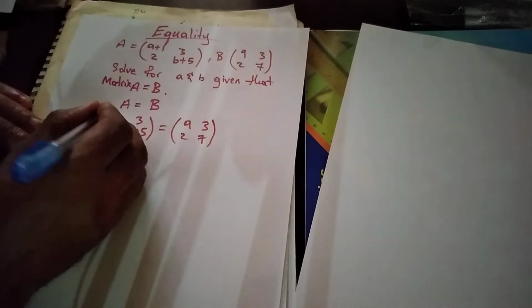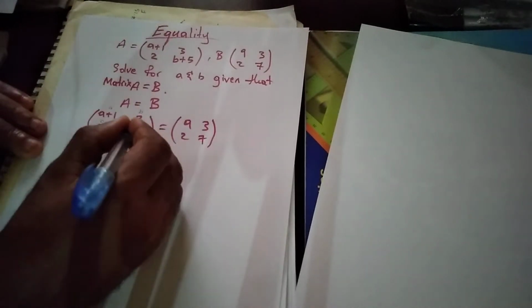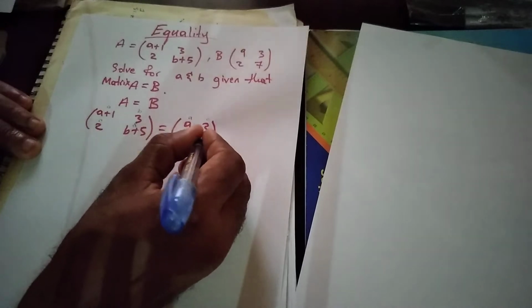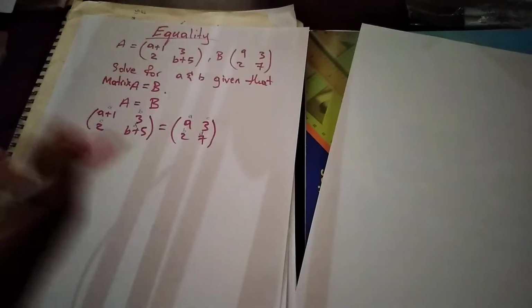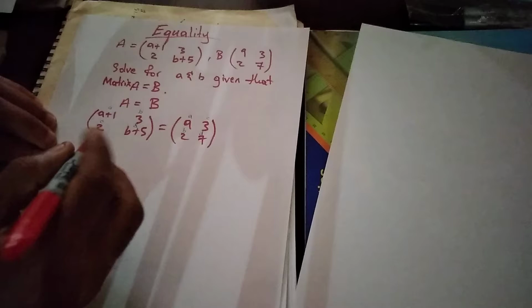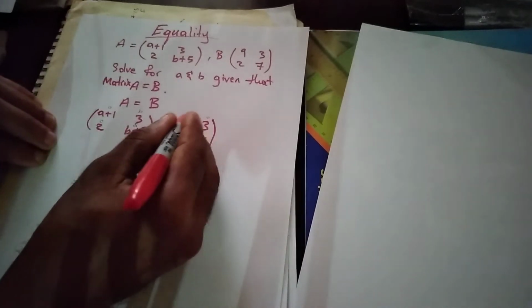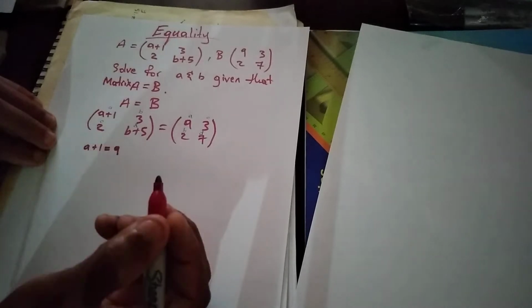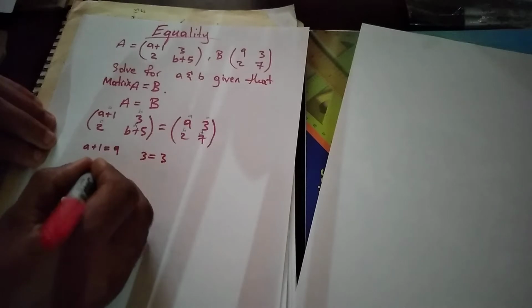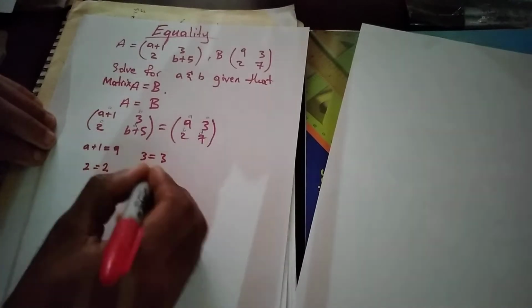Now, solving for A and B. Remember, this is A, this is B, this is C, this is D, this is A, this is B, this is C, this is D. So what we need to do is equate the corresponding terms. So A plus 1 is equal to 9, 3 is equal to 3, 2 is equal to 2, and B plus 5 is equal to 7.